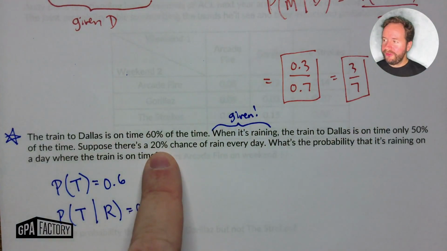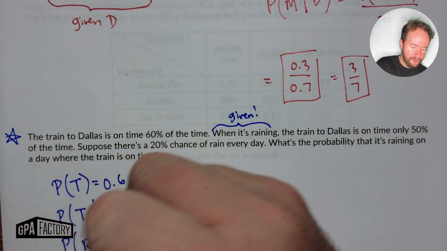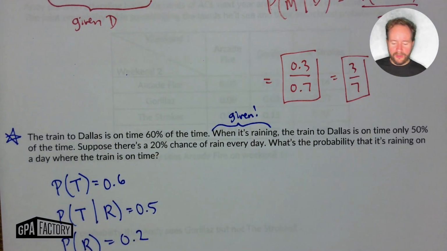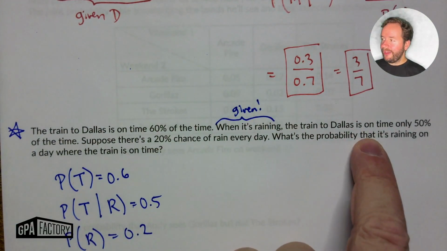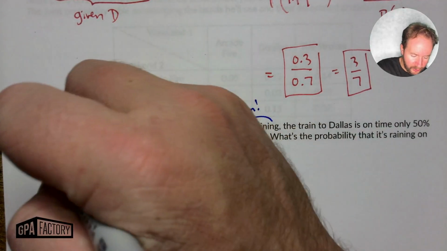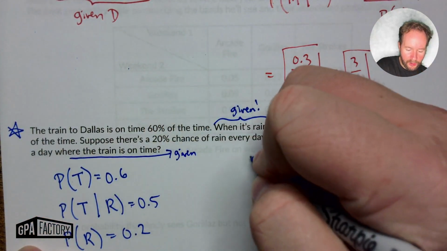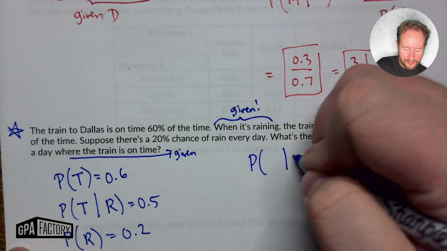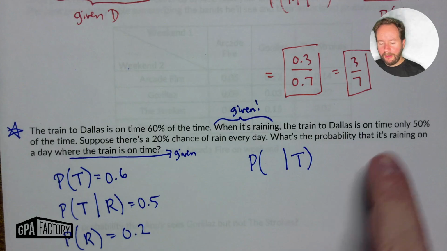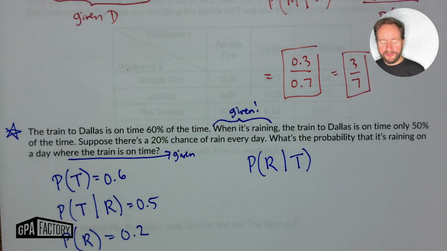Suppose there's a 20% chance of rain every day. So probability of rain equals 0.2. Now the question wants to know, what's the probability that it's raining on a day where the train is on time? So they've already told you this is another given. Train is on time, that is given. So they want to know probability of something given train is on time. Well, we want to know the probability that it's raining. This is a really, really hard question. I'm almost tempted to skip it because I don't think you're going to see something as difficult, but if you do, you'll at least be prepared.